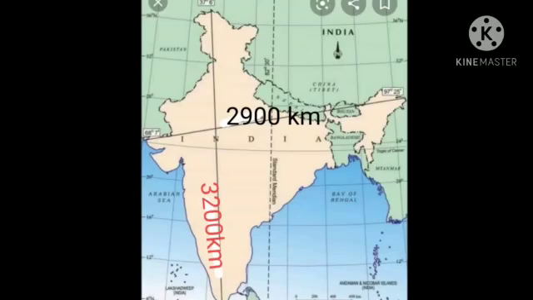And population-wise, it is the second most populous country in the world after China. Means China is at number 1 and India's position is second population-wise.